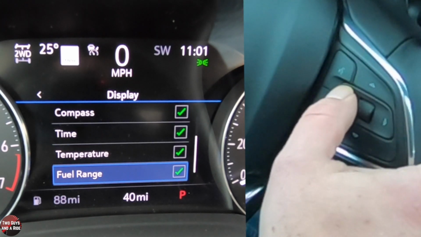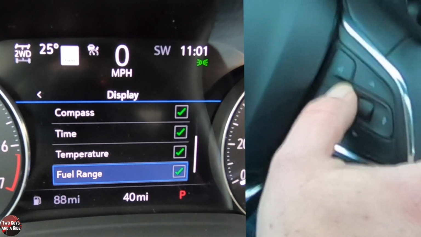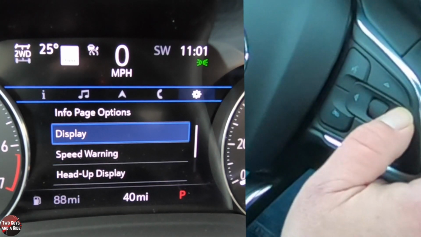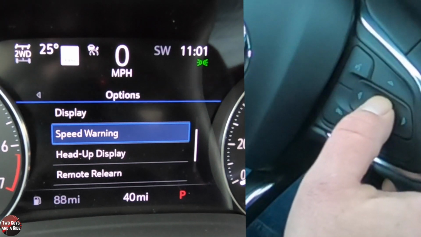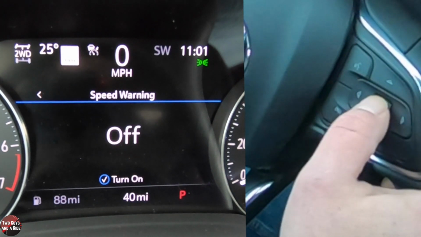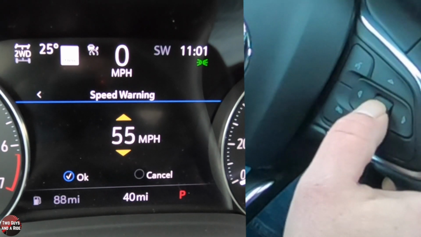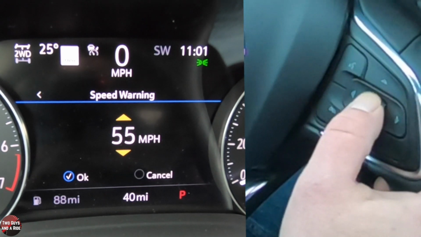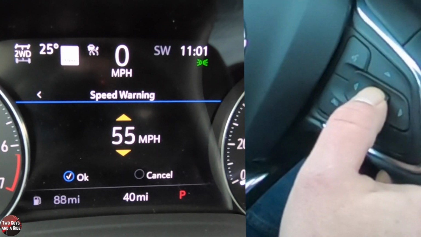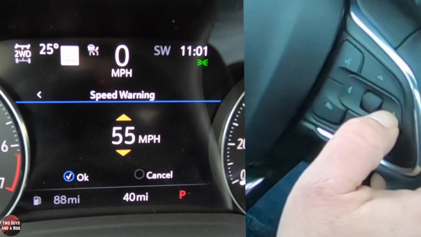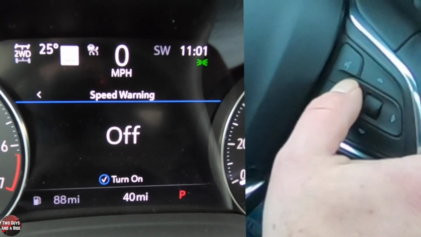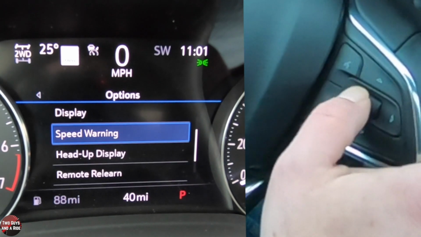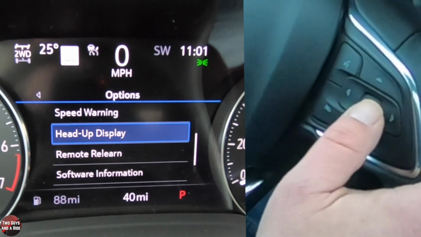All right, now I'm gonna go left again to go backwards, and I'm gonna go to the right, and I'm gonna go down here. You can set a speed warning if you want, just click on here. I clicked it to turn it on, and then I can rotate this dial to set the warning. Okay. I am going to, of course, use my right arrow to go over to cancel, and I'm going to cancel that. So I'm going to leave it off. I'll use my left arrow to go back. Heads up display.